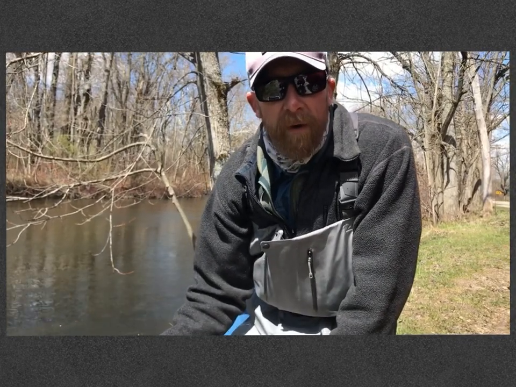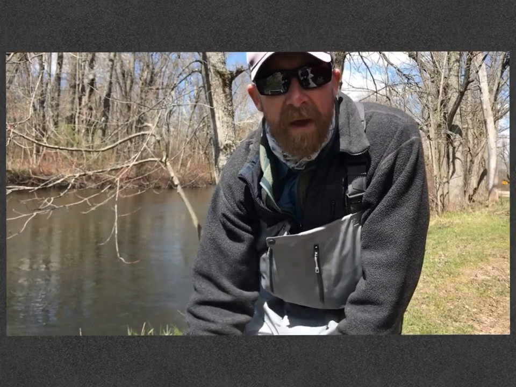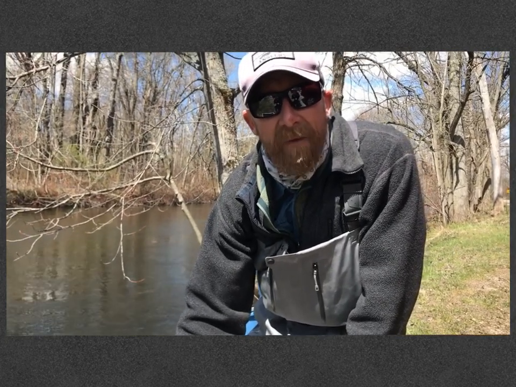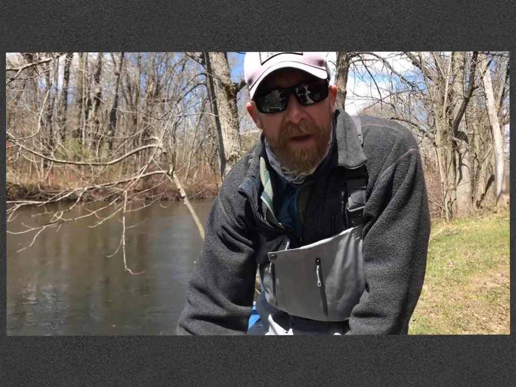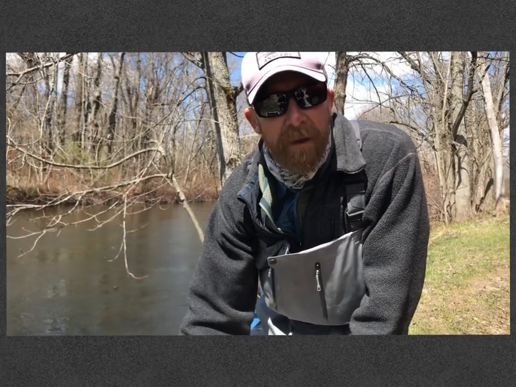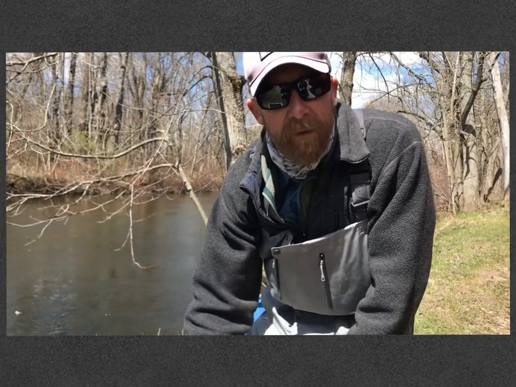On the upper Rogue River, we have lots of different animals, but one specific animal that not a lot of people realize is we actually have river otters that live in the Rogue River.